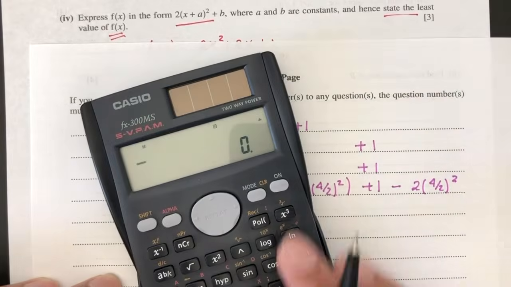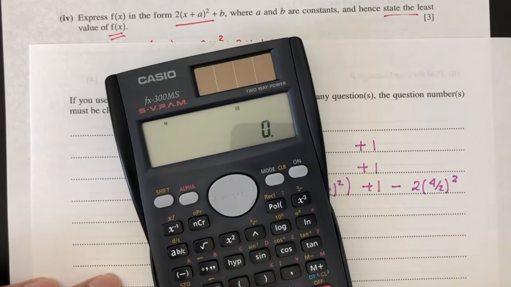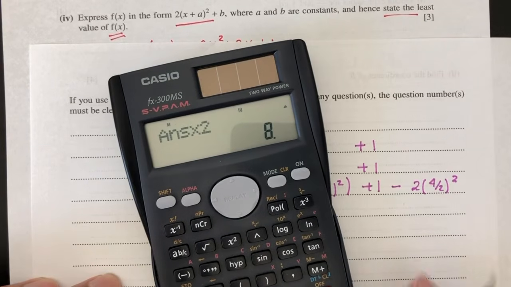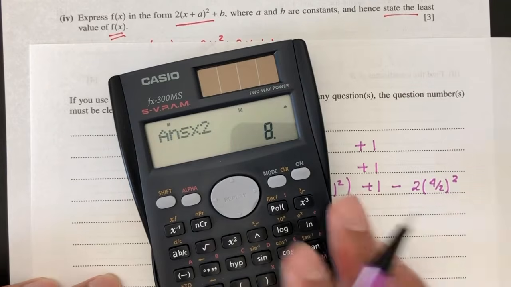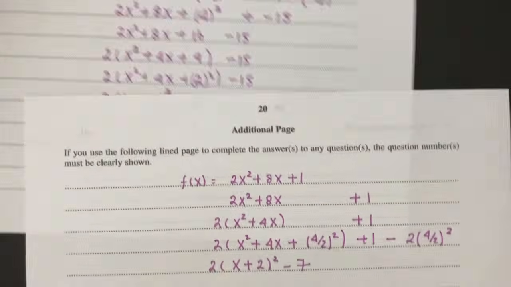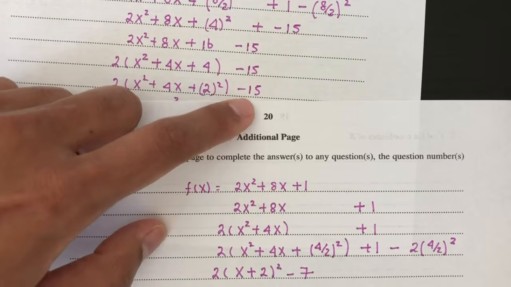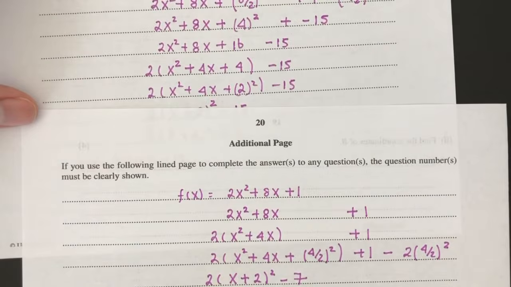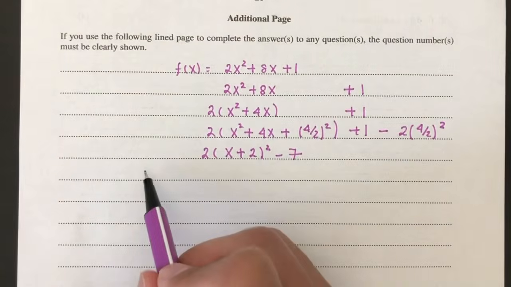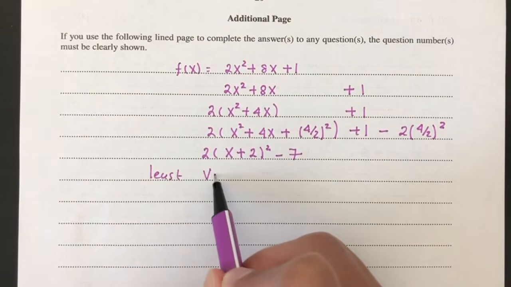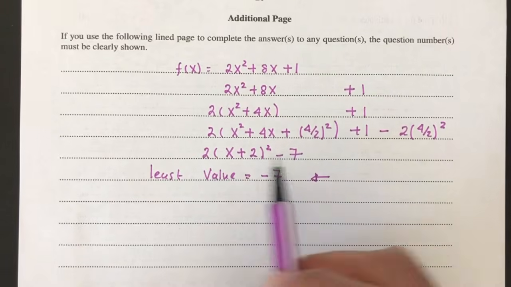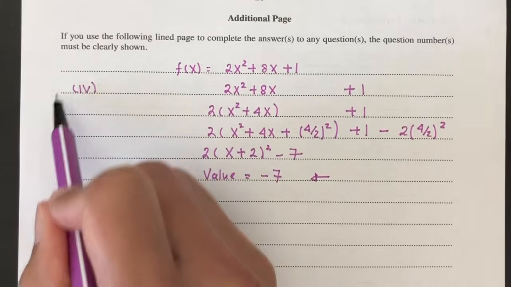So let's see what we get here. That will become 4 divided by 2, squared, times 2. That will be 8. 1 minus 8 will be minus 7. Okay, so I did make a mistake. So this should be minus 7 and not this value right here. It should be minus 7. That will be my answer. And the least value is equal to minus 7. So that will be your answer for part 4 of question number 9.